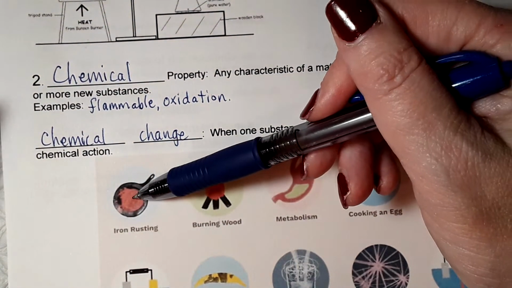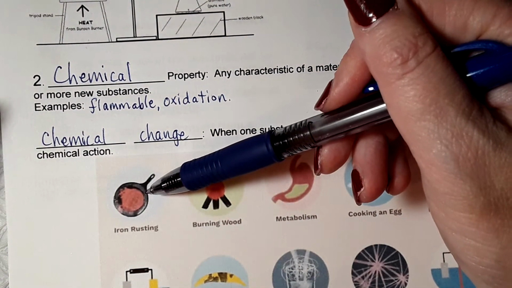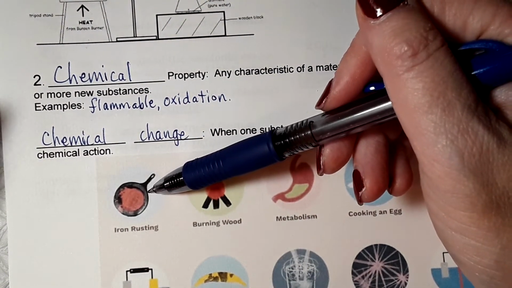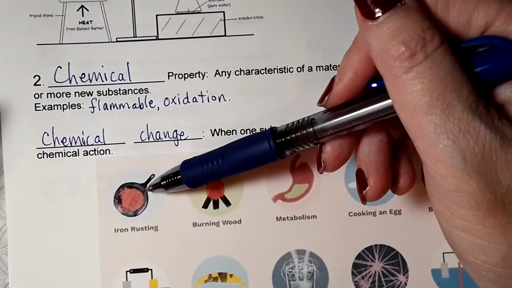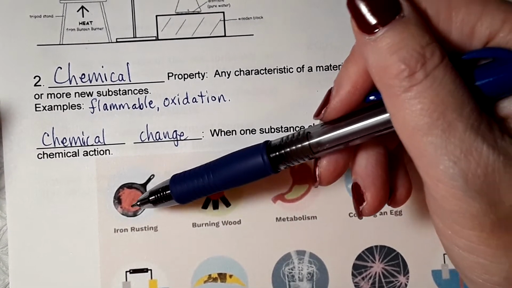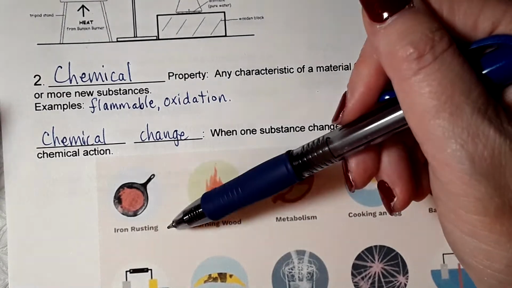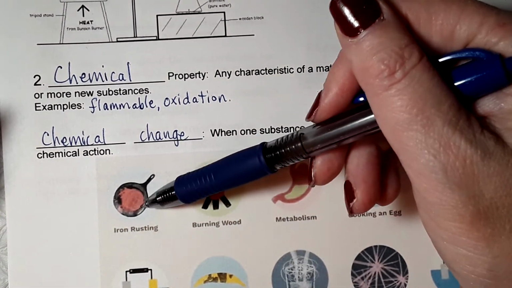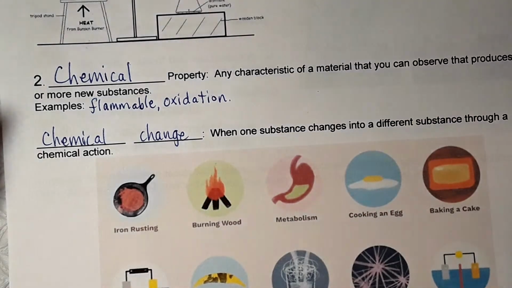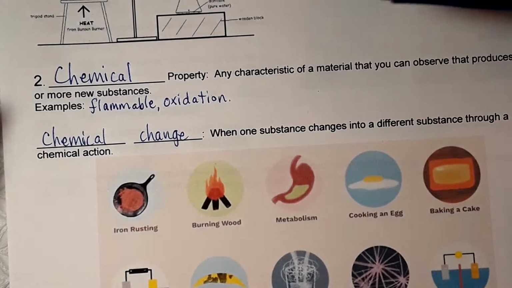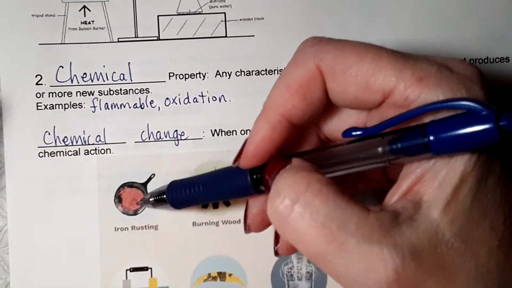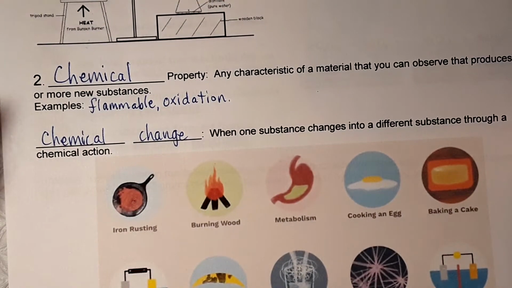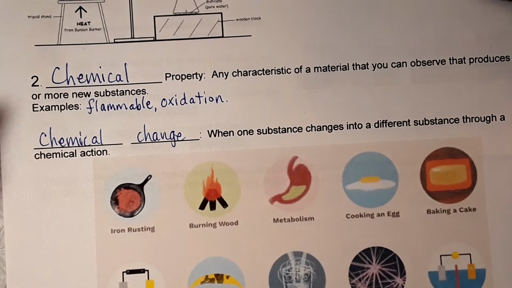So here's an example of oxidation. Water will cause iron to rust. So rusting is when the iron combines with the oxygen in the water molecule to produce this reddish material called rust. And it's not pure iron anymore. It's a compound. It's iron oxide. So iron rusting is a chemical change. The rust itself does not have the same properties as the pure iron. Burning wood is another form of oxidation.